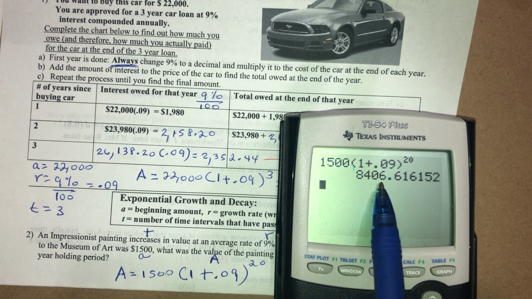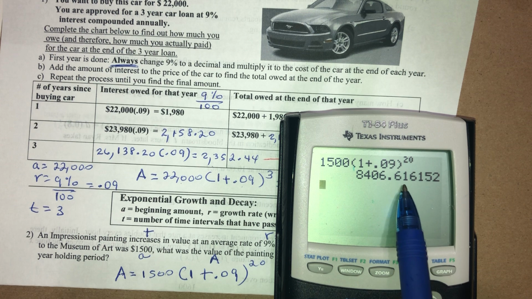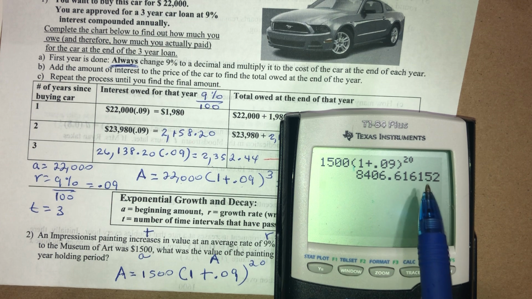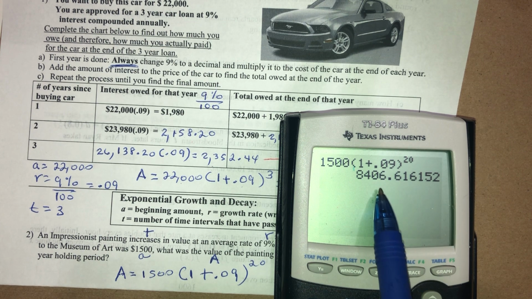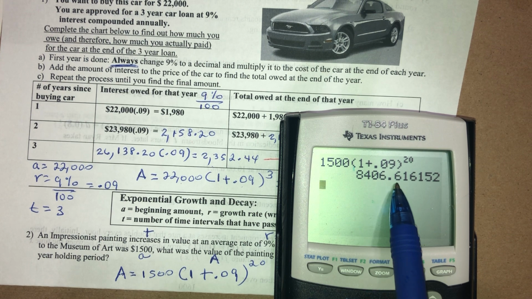I'm going to add 1 to this value right here, because we want no cents. If they asked you to the nearest cent, that would be 62 cents, because that's greater than 5, that becomes 2. But they're asking me for the nearest dollar, so that means no cents. So my answer should be up to here, to the unit. So the answer is 8,407 dollars.